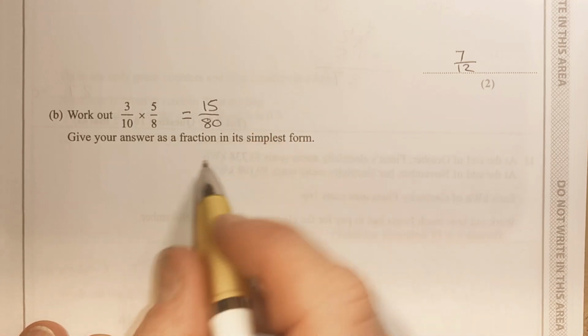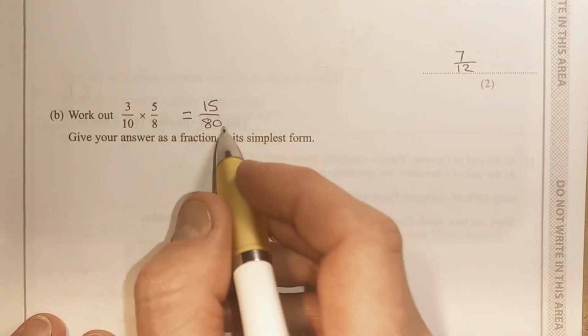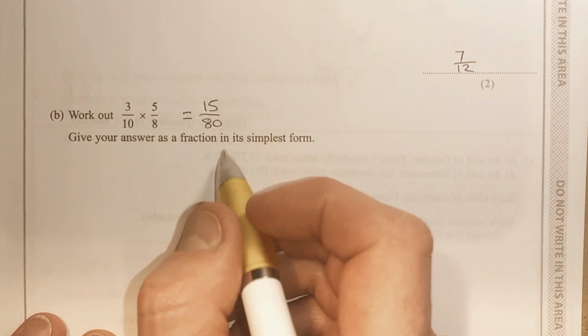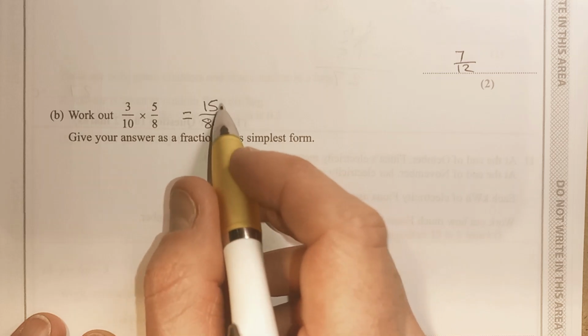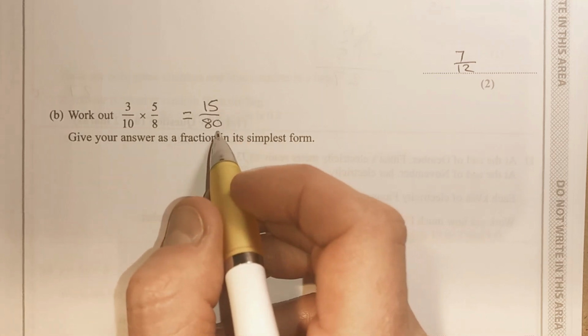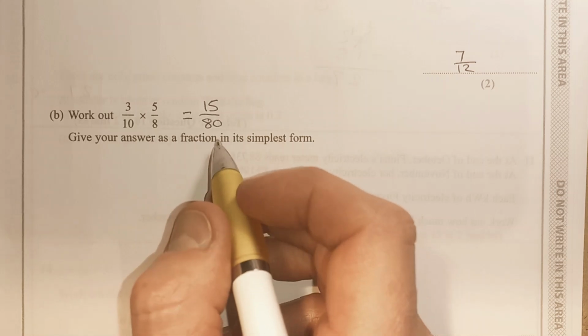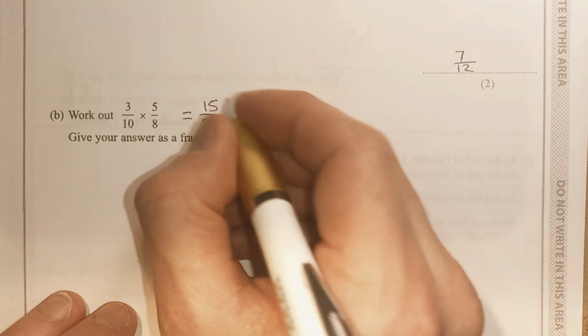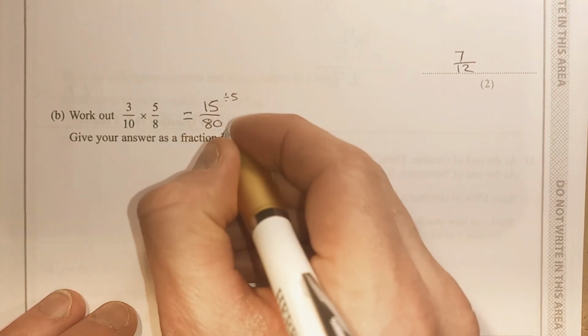Then we've got to say we want it in its simplest form, so any common factors. Well, I know that any number ending in a 5 means that it's divisible by 5. And if it ends in a 0, it's divisible by 10, which means it's also divisible by 5. So let's divide both by 5.